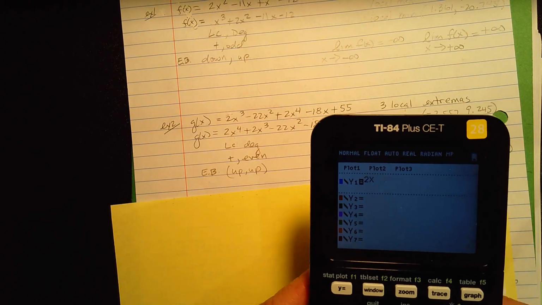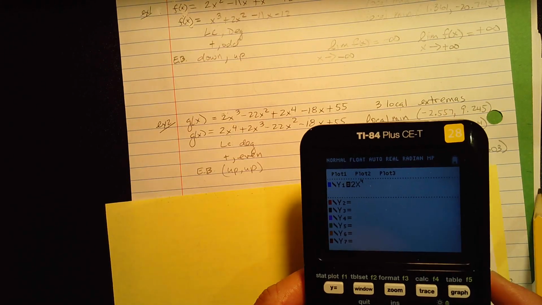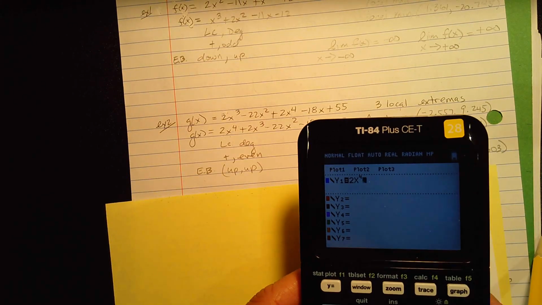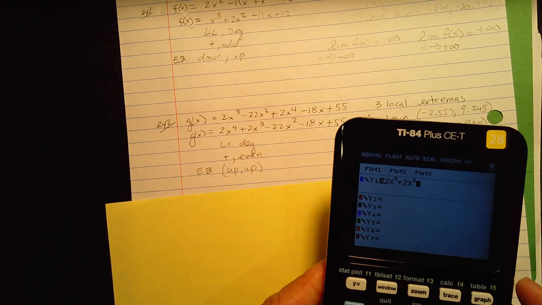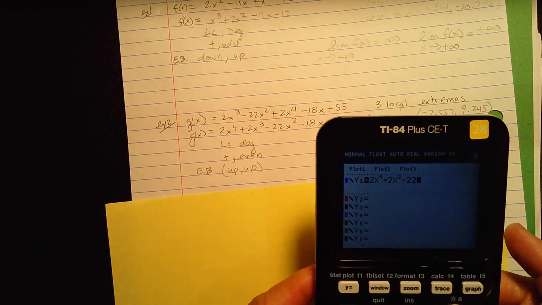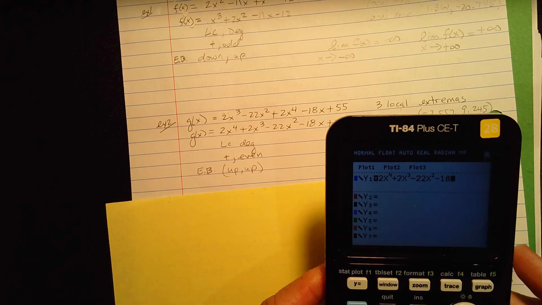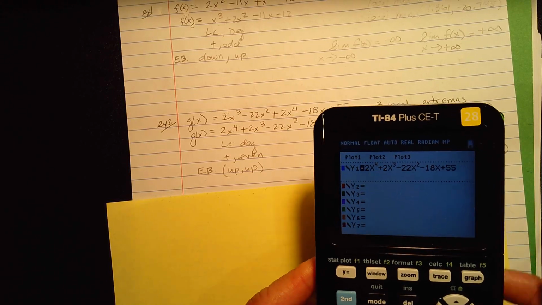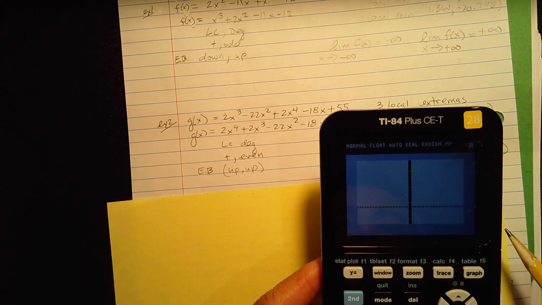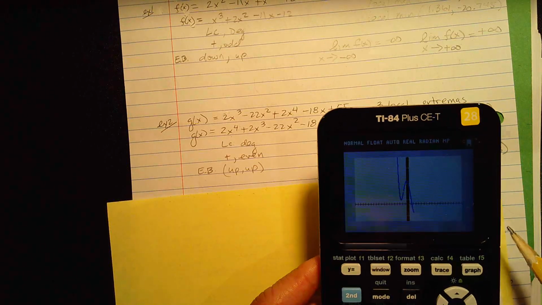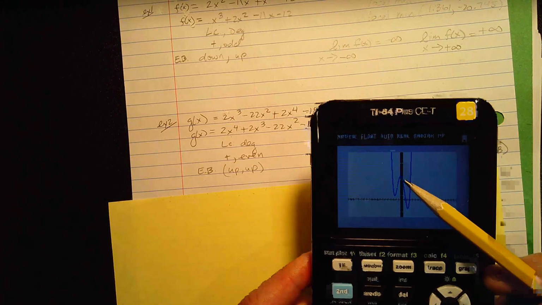So let me clear that again. So we have 2x to the 4th, right arrow, plus 2x cubed, right arrow, minus 22x squared, minus 18x plus 55.